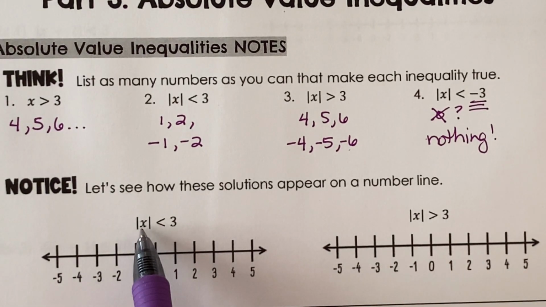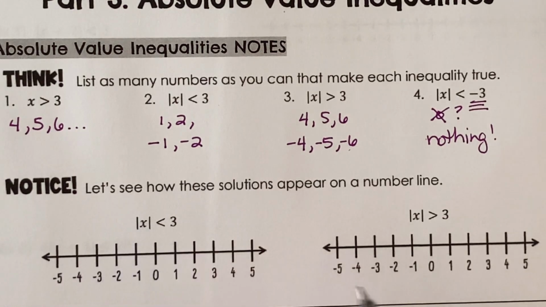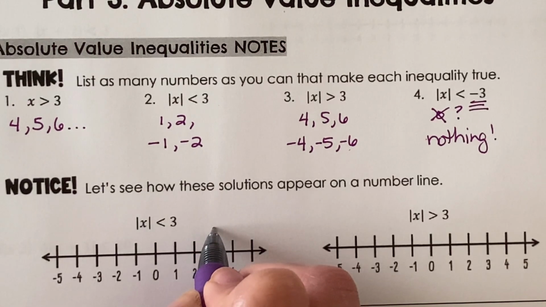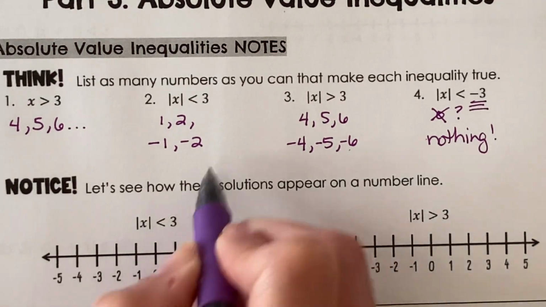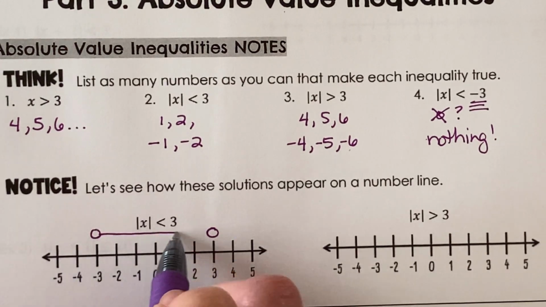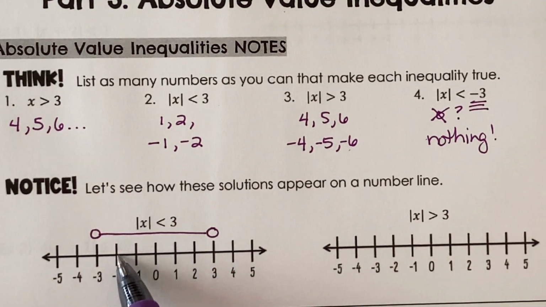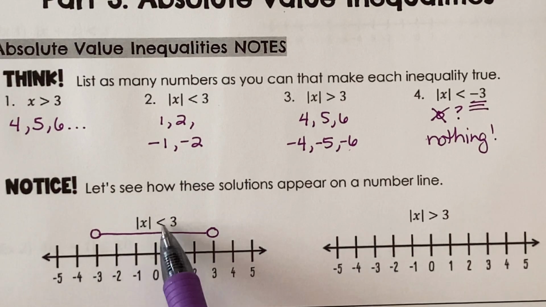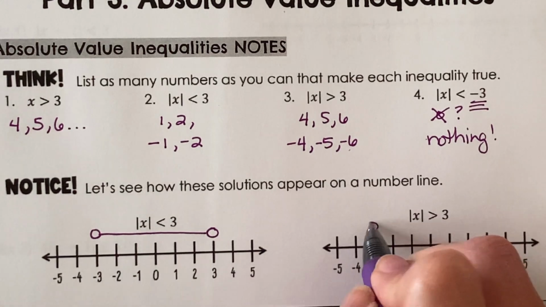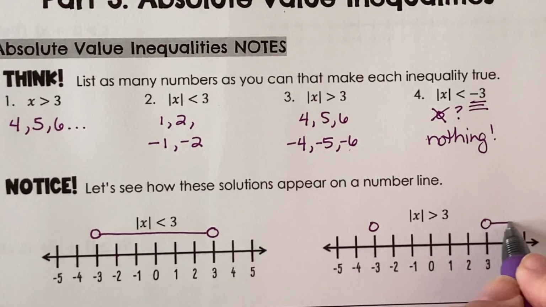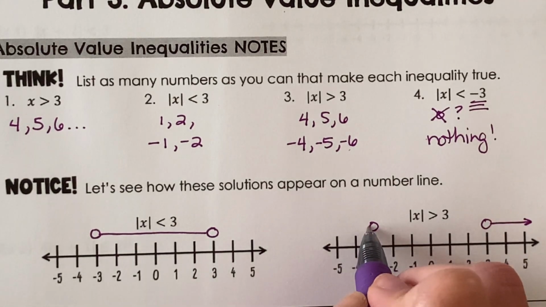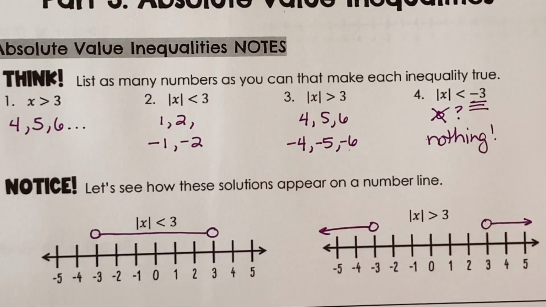The absolute value of a number has to be less than 3. Here's 3, and I know that -3 is here. All of these numbers will work, right? The absolute value of -2 is 2, and 2 is less than 3. That works. But right here, I need numbers that are bigger than 3. I need 4, 5, and 6. And I need -4, -5, -6.